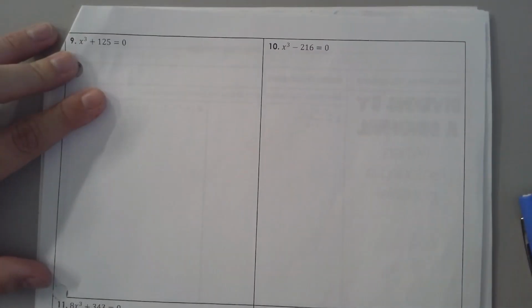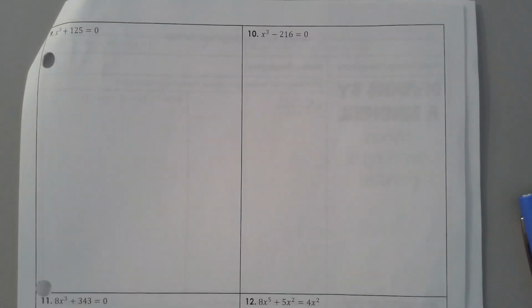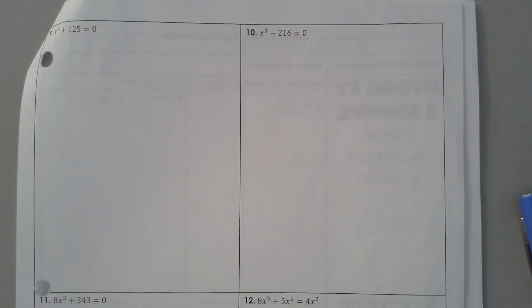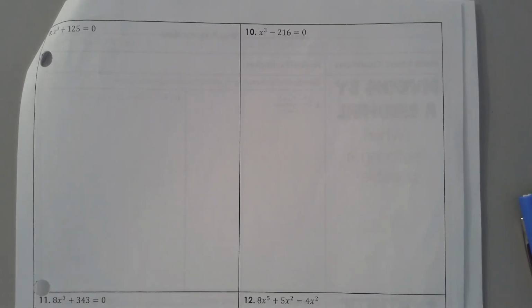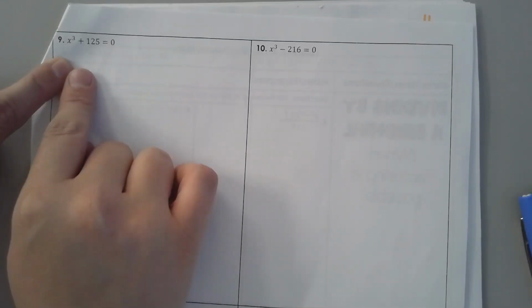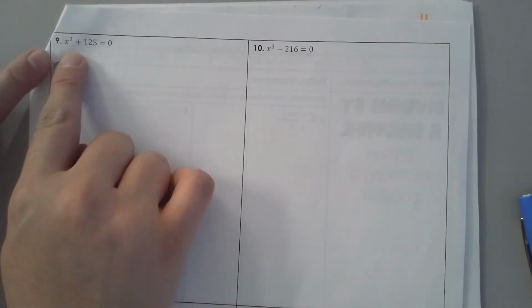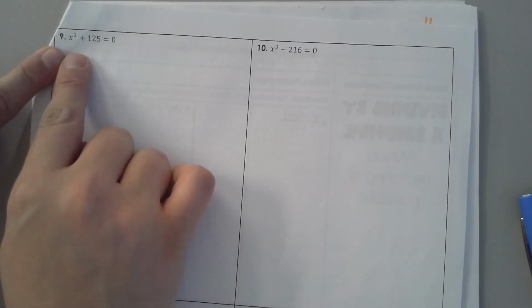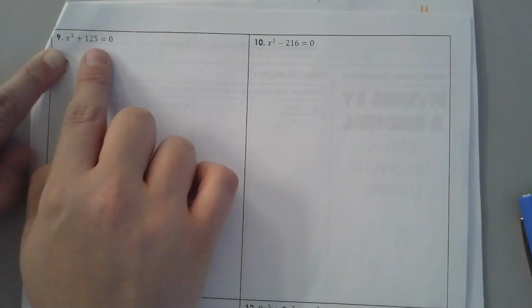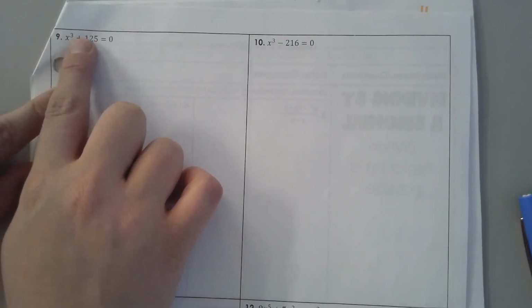So number 9 is x cubed plus 125. Is there a GCF? No. So what factoring method is it? Sum of cubes. 125 is a perfect cube, and then anything with an exponent that's a multiple of 3.